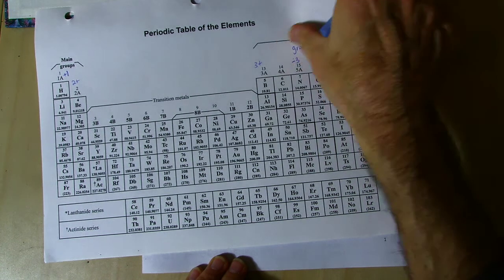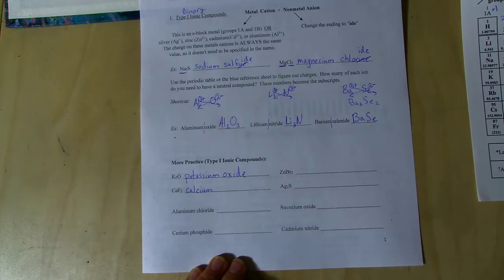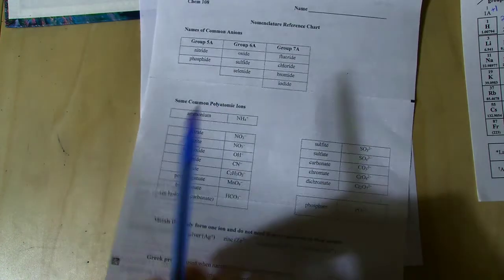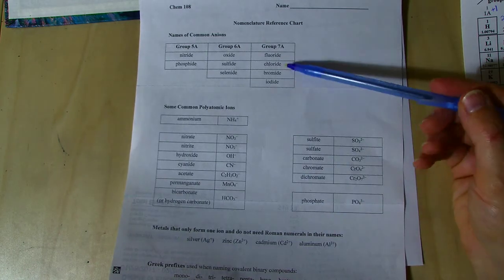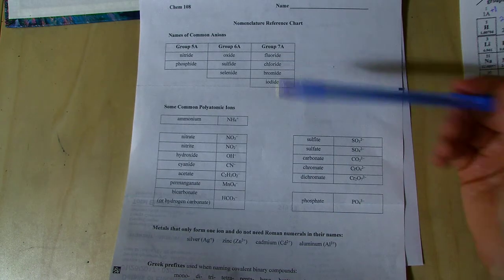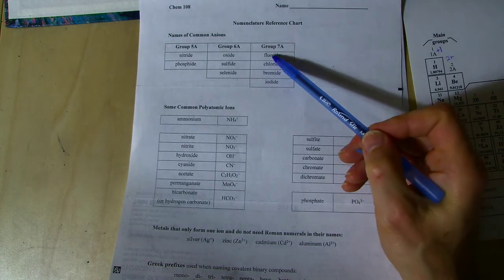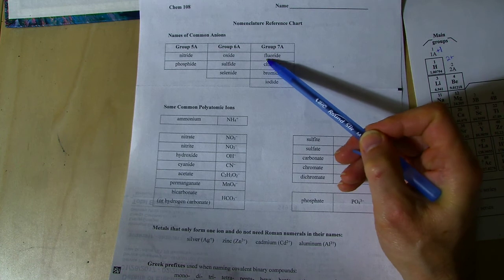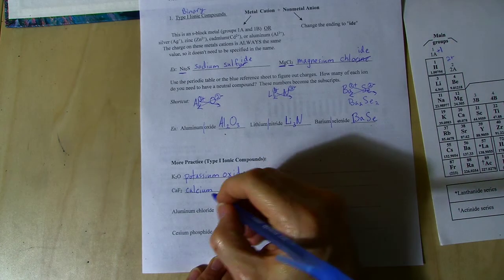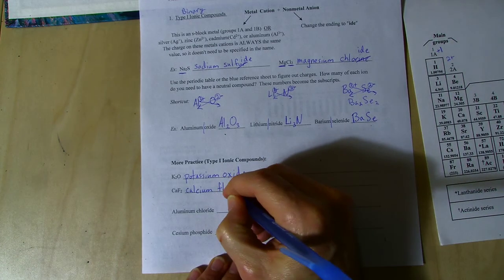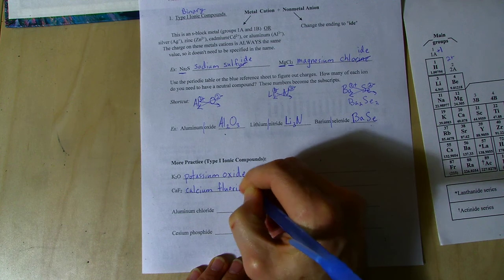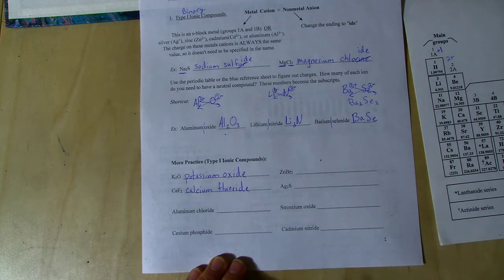And it should say fluorine. But if you drop the ending, you'll see that that should be fluoride. Okay, be careful of the spelling. F-L-U-O-R-I-D-E. So calcium fluoride is the name of that substance.